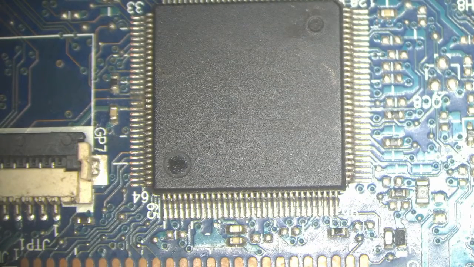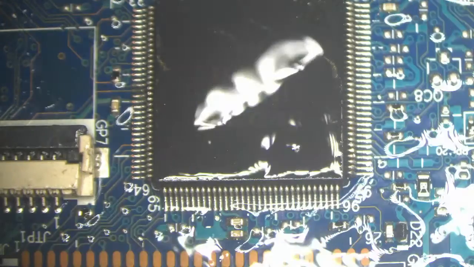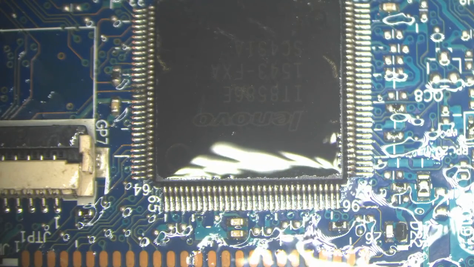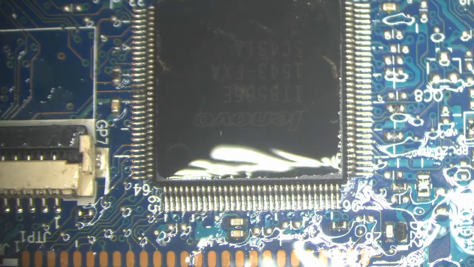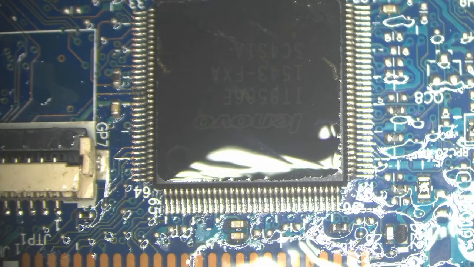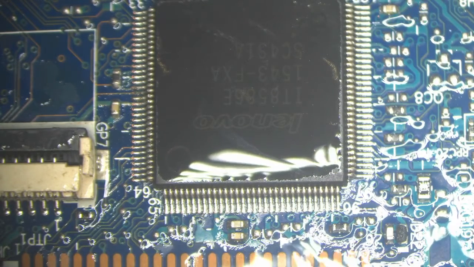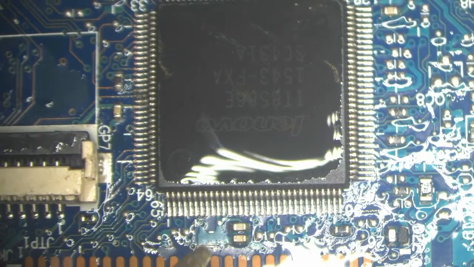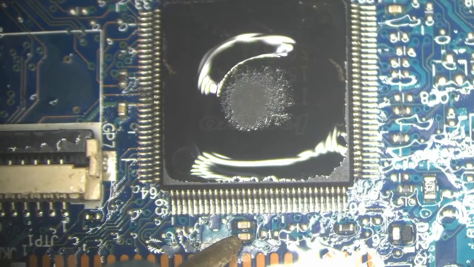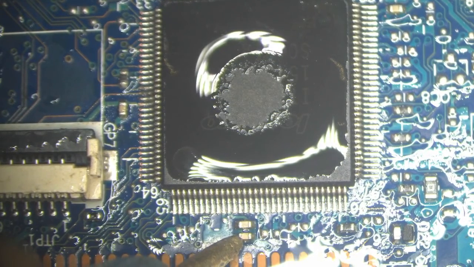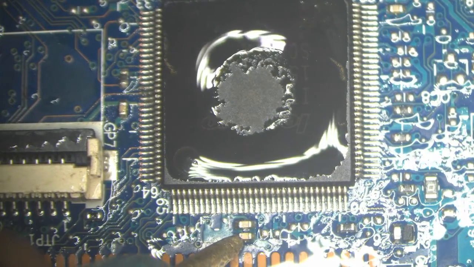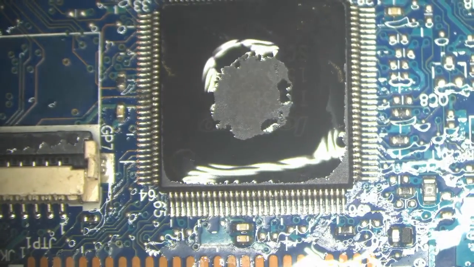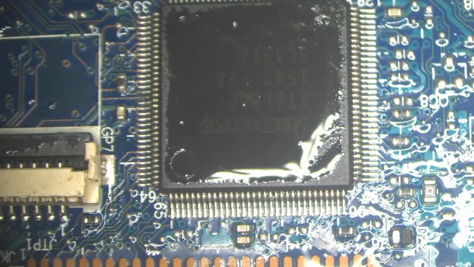Let's go on a microscope. I will inject 3.3 on those capacitors. Check what's going on here. You see? This is a sign of a dead EC chip.